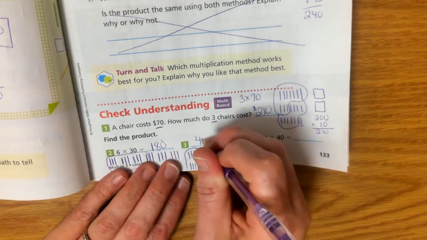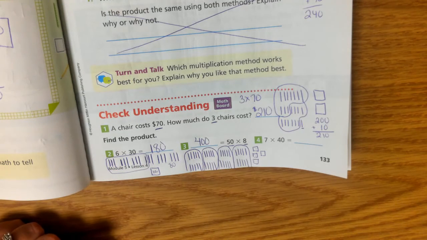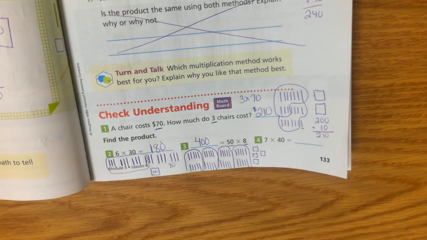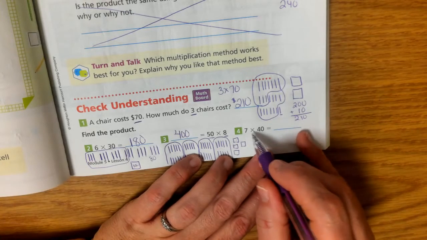So this one would be 400. Those are nice when you have groups of 5 because that makes it super easy to find your groups of 10 for your 100. All right, and finally for this page we have 7 times 40.